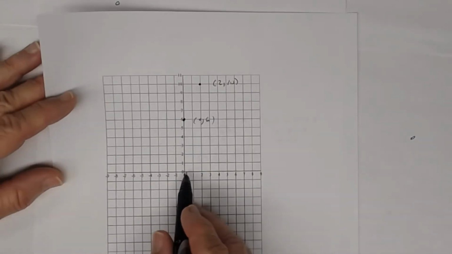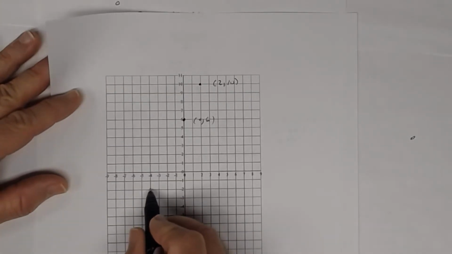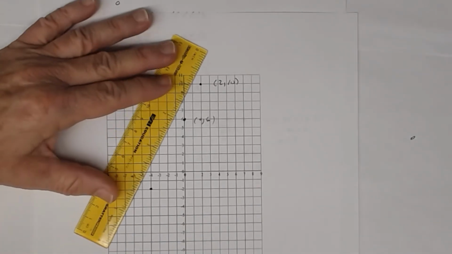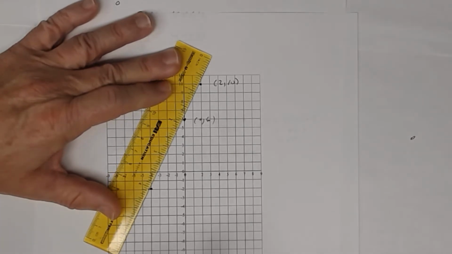So let's see. Negative 4, negative 2, right? And so I have this. Now, use a ruler or a straight edge to verify that. And so there it is. They are collinear. And so those are three solutions.